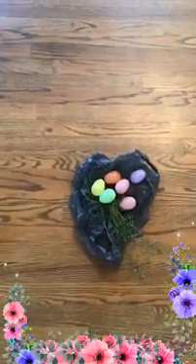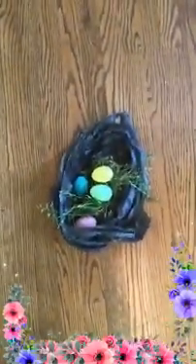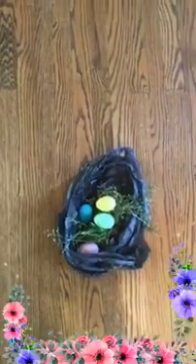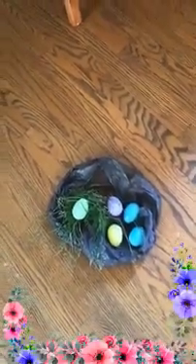Here we go. Let me turn it around. I see some. How many do you see? 4 and 2, 6. Good job. Let's go. Ooh. How many do you see here? 3 and 1. That's 4. What about here? How many do you see? 3. Ooh. 4 and 1 is 5.